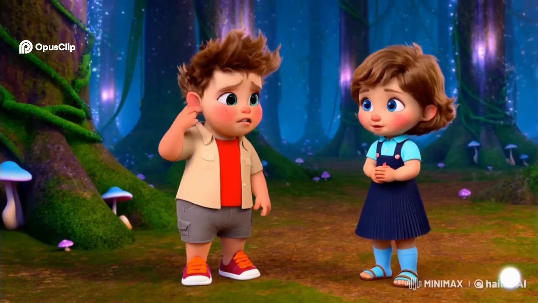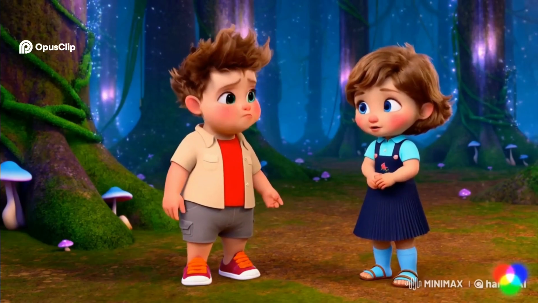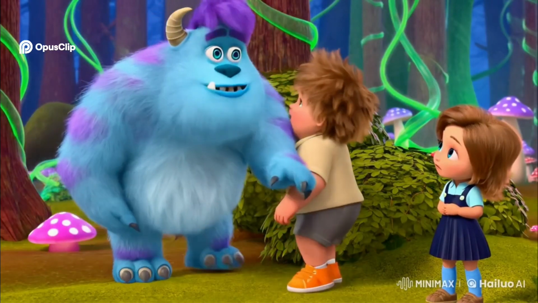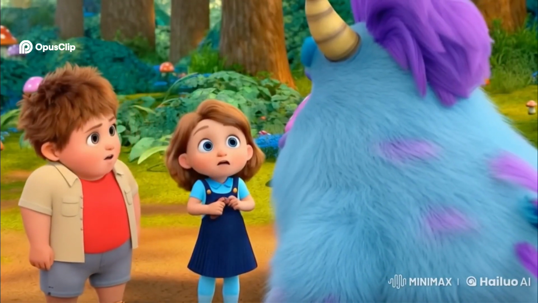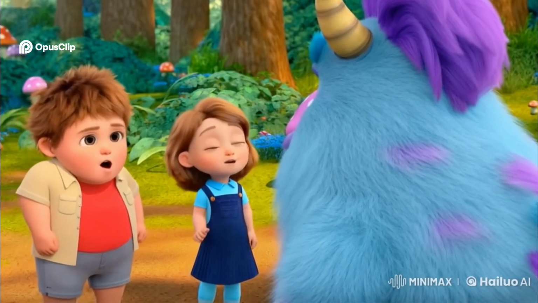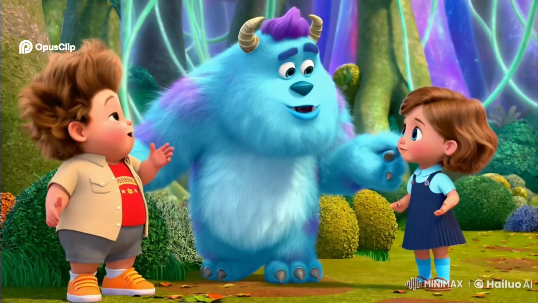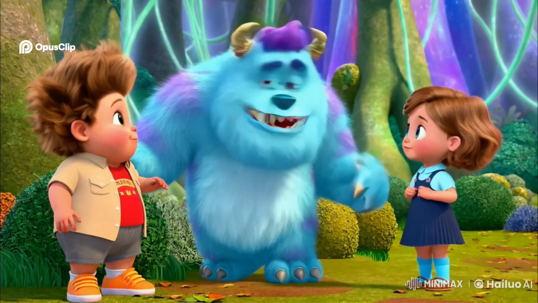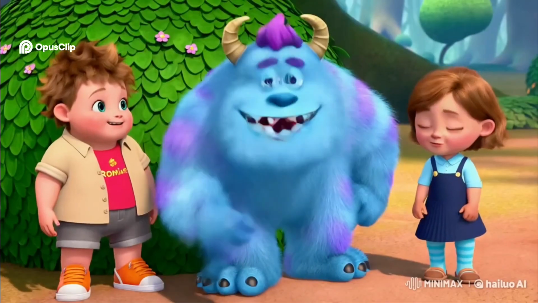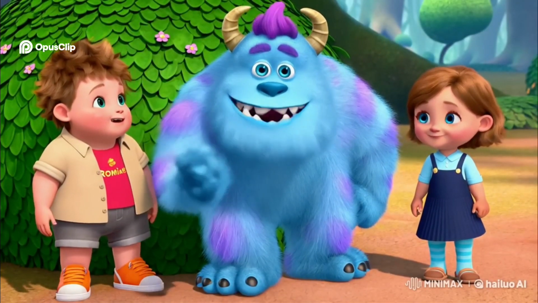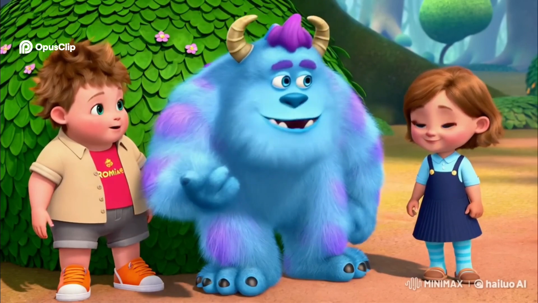I think we're lost. Maybe we should turn back? Suddenly, a cute monster approached them. Both Roma and Diana were shocked to see the monster talking. Don't worry, little humans. I have a magical crystal in my cave that can create portals to anywhere. I'll take you there, and then you can join back with your friends.